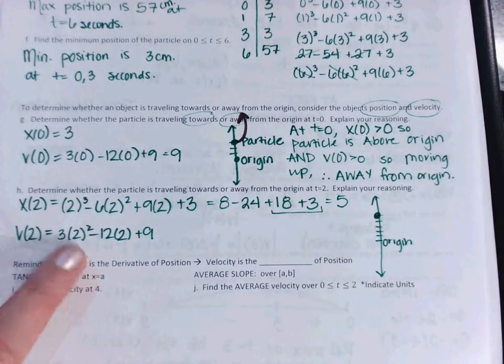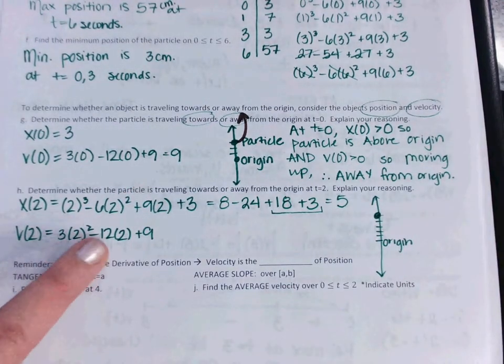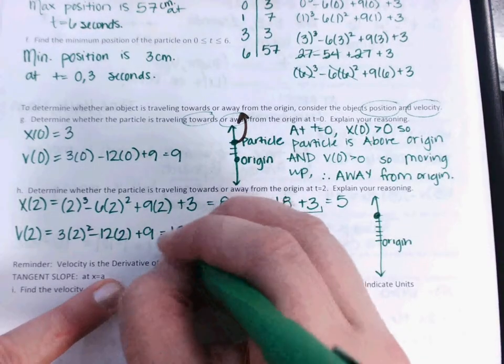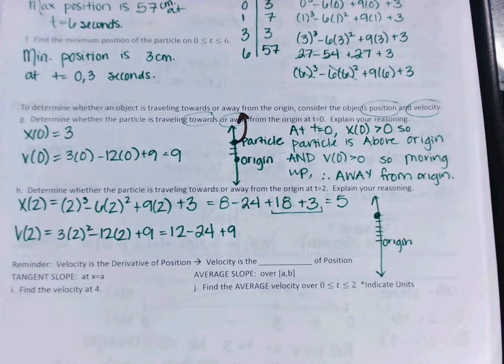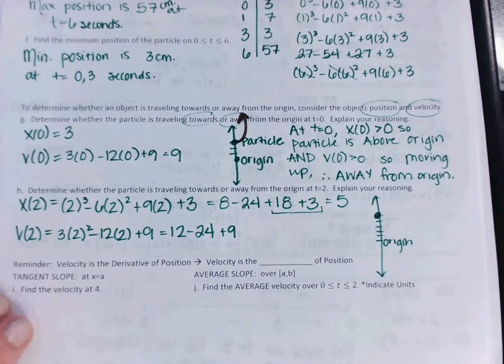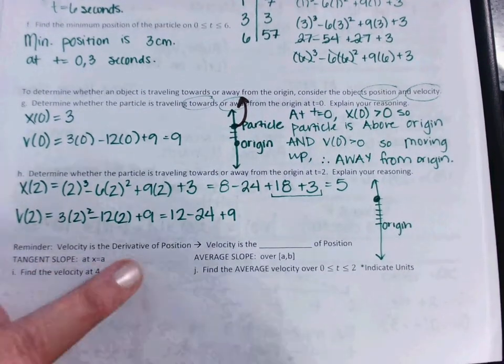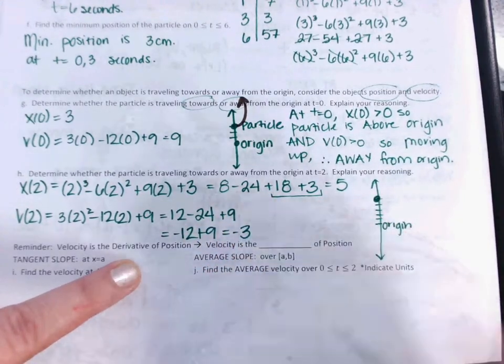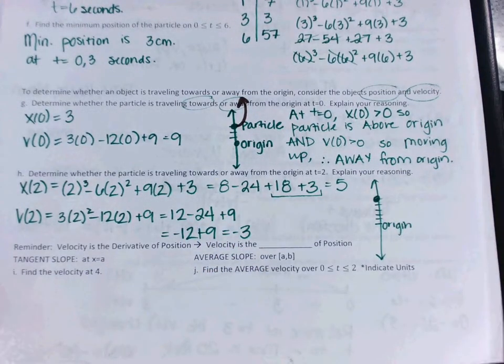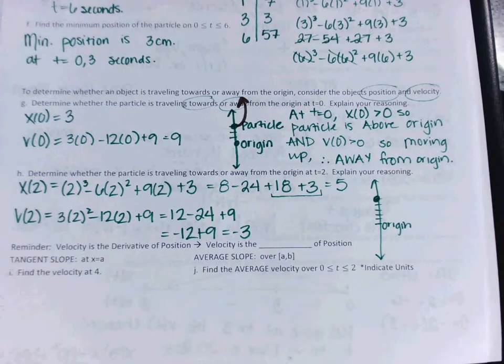So that'd be 4 times 3 is 12 minus 24. And then plus 9. Negative 12 and 12 and negative 24 make negative 12, plus 9 is negative 3. So although my particle is above, his velocity is negative.